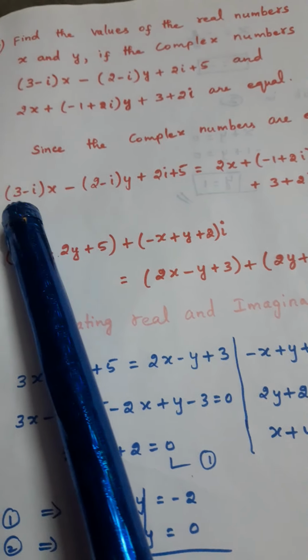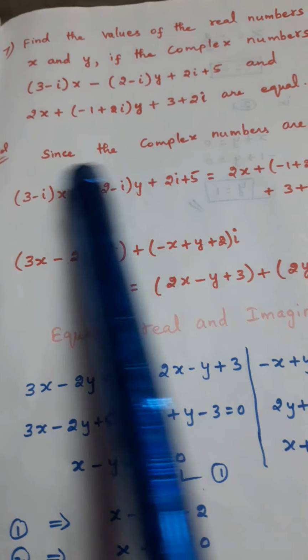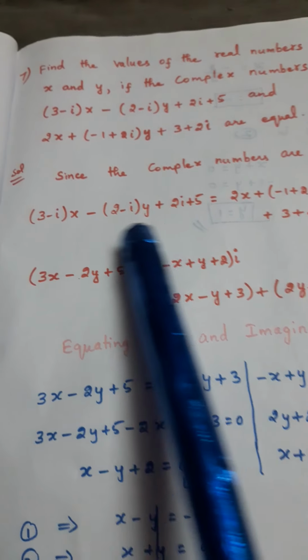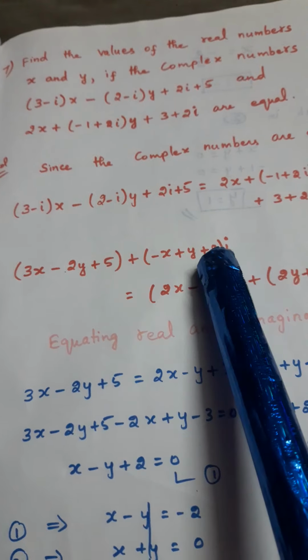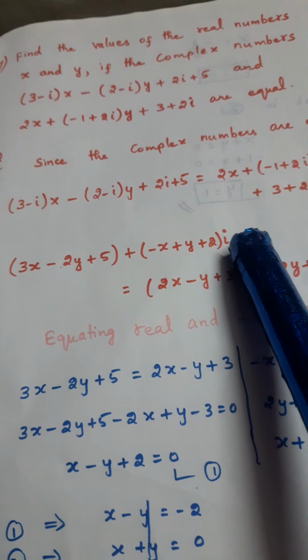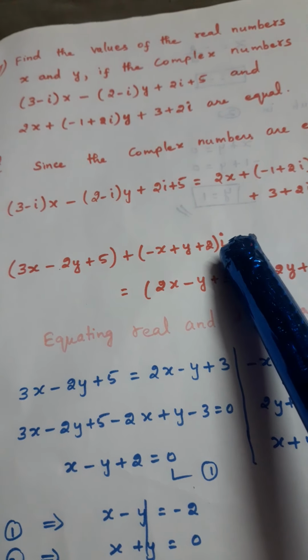Are you able to understand, children? What is our aim? To separate the real and imaginary parts here. I have written the real part here and the imaginary part here. Imaginary part means i will definitely come, so i is taken outside.